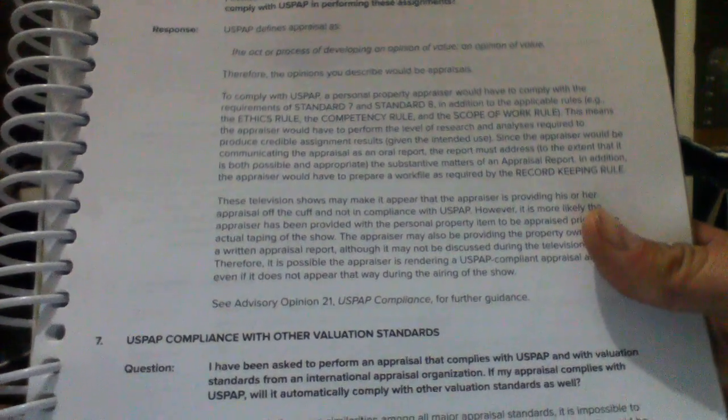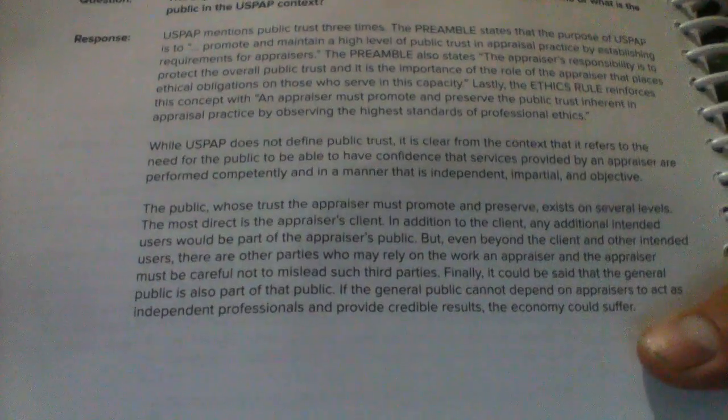What is the difference between the two? Page 192. Response.